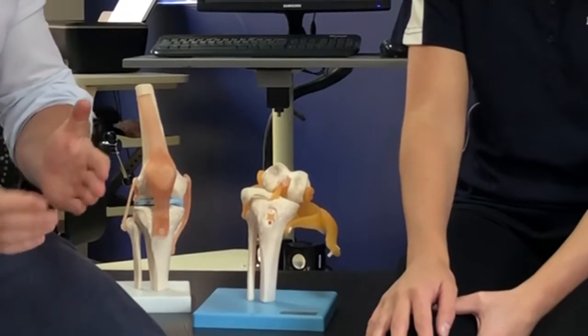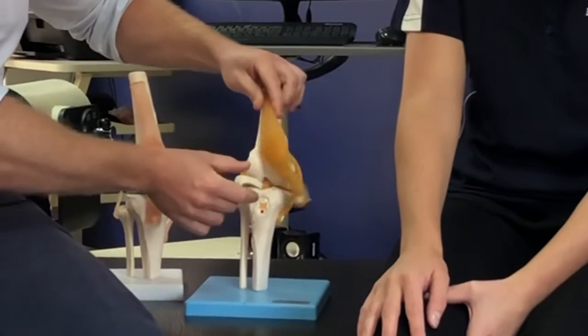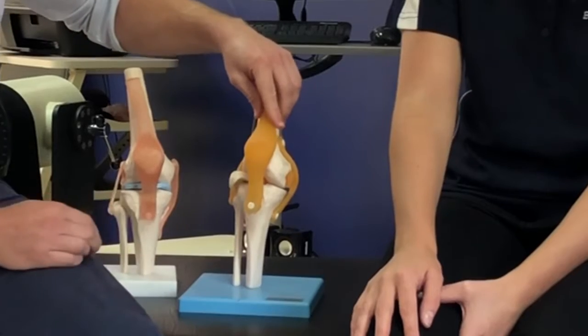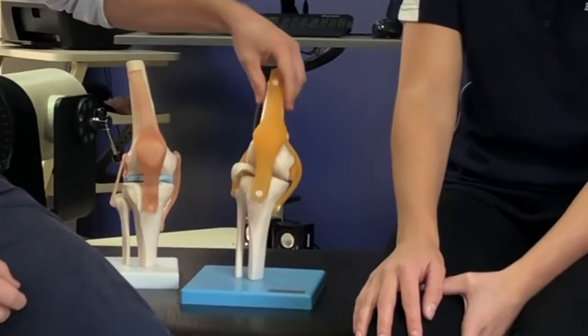Which do you prefer using? So autograft is the gold standard. There's various types. You can use your patella tendon with the bone block on each side. You can use hamstring tendons as well. You can use quad tendons. Those are the most commonly used ligaments.